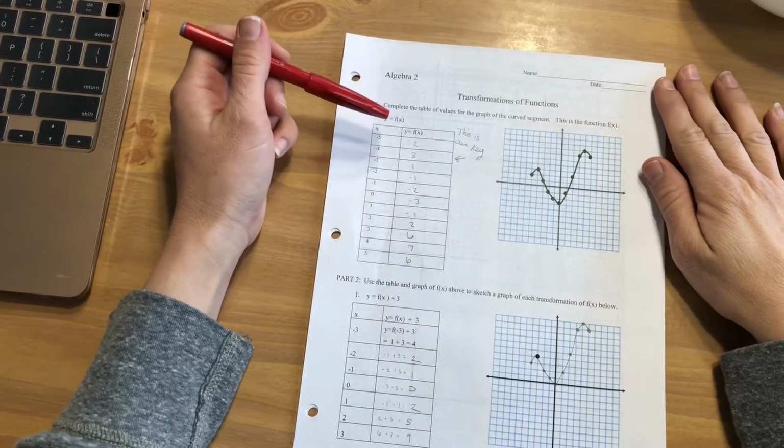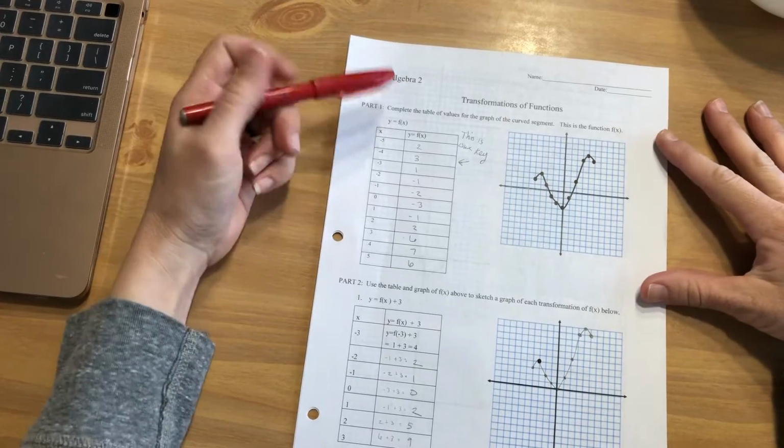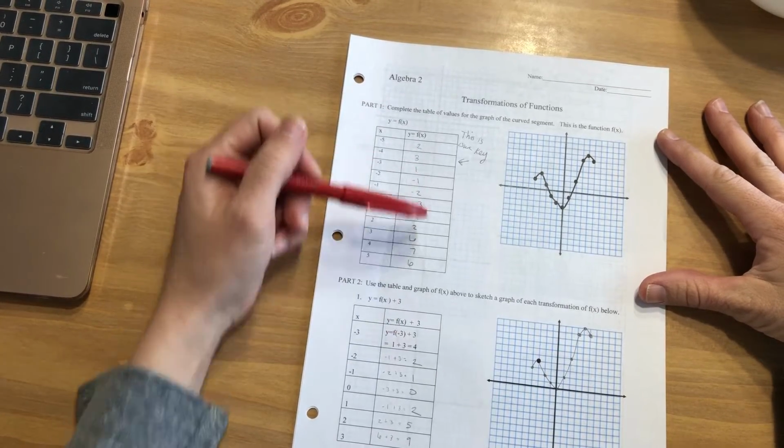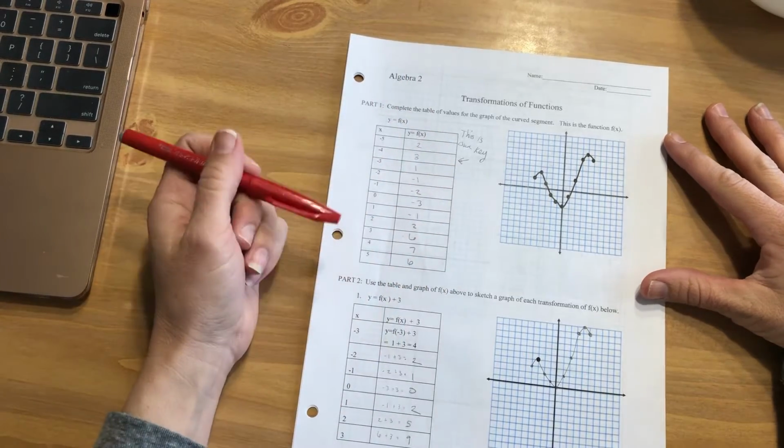This is the transformation of functions worksheet that you have posted as a homework. I'm going to go through parts of it, and then you're going to be expected to complete it and turn it in for school.